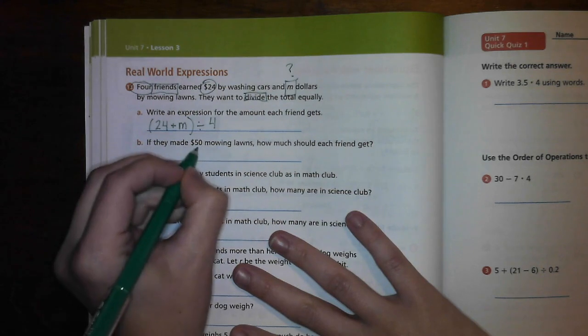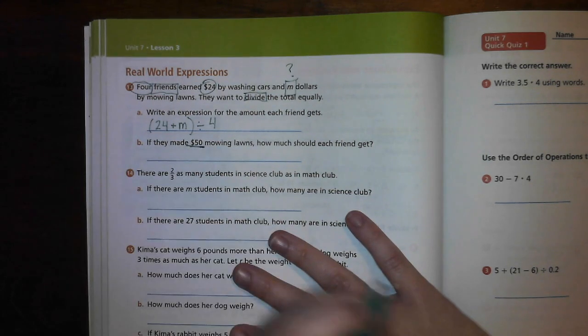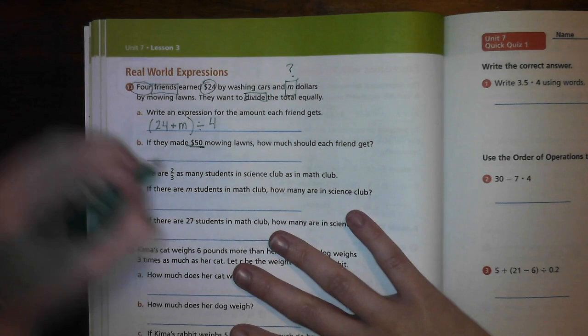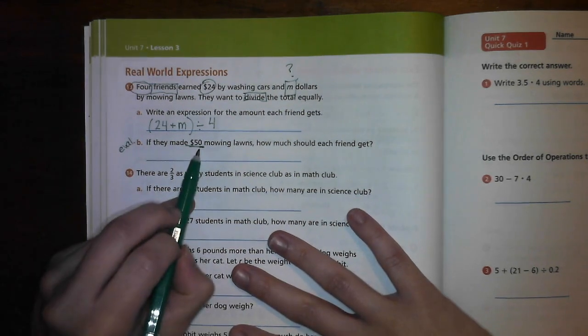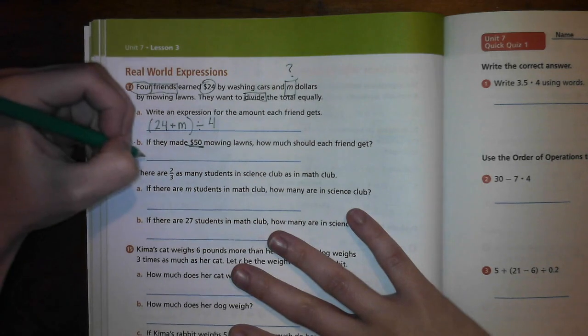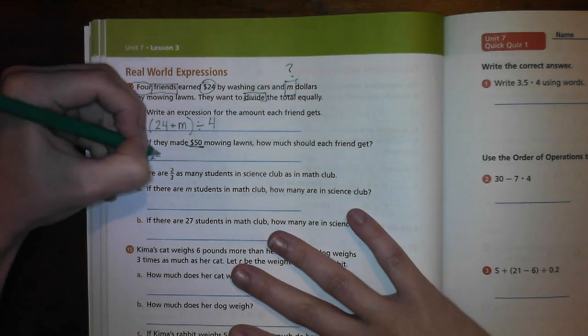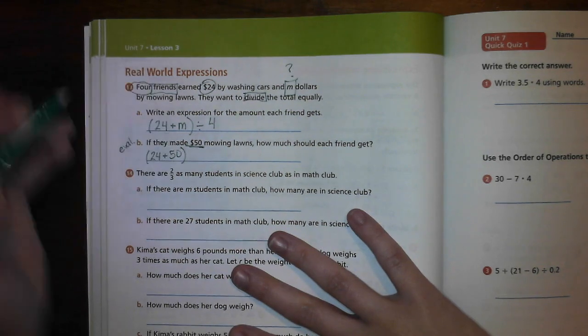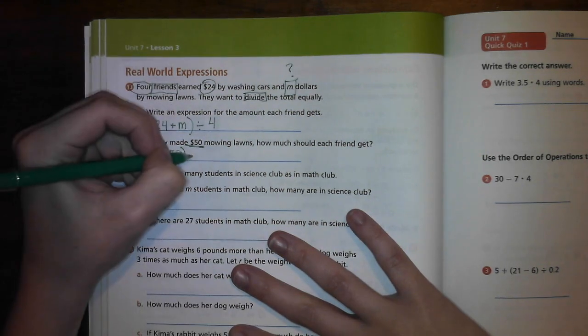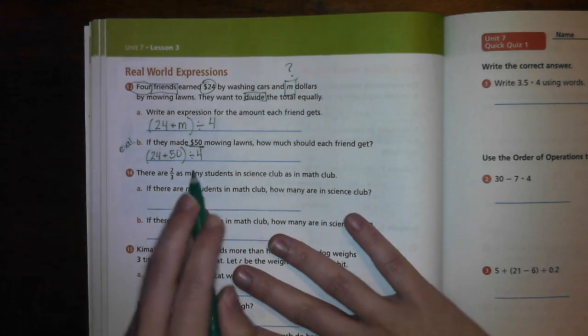If they made $50 mowing lawns, how much should each friend get? So now we are evaluating the expression by putting 50 in for M. So it would become 24 plus 50. That's the total amount of money they made, and then divide by 4.